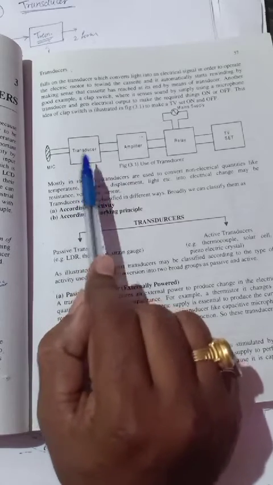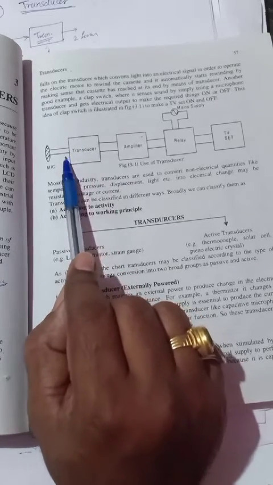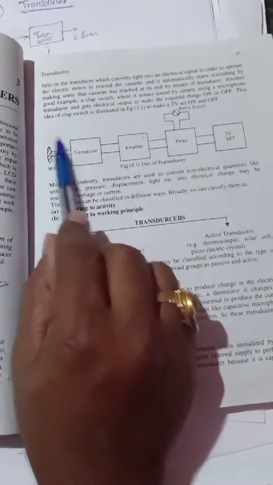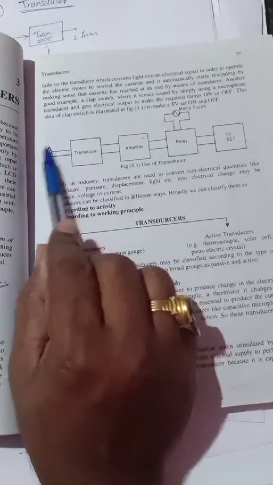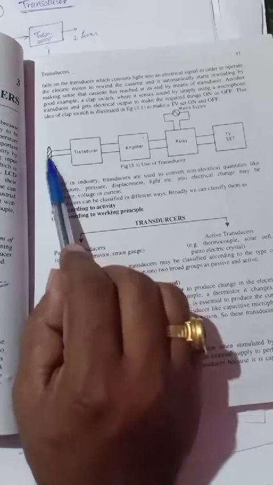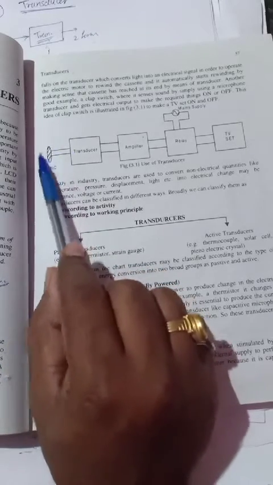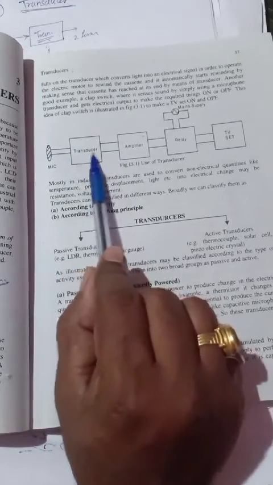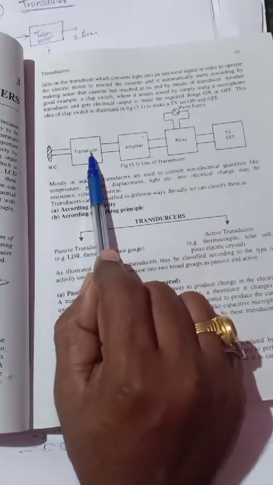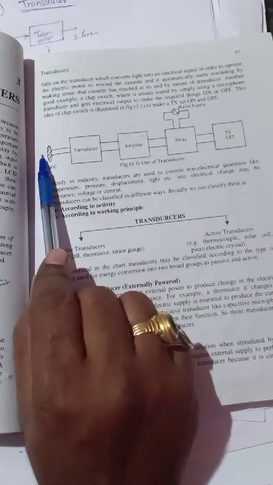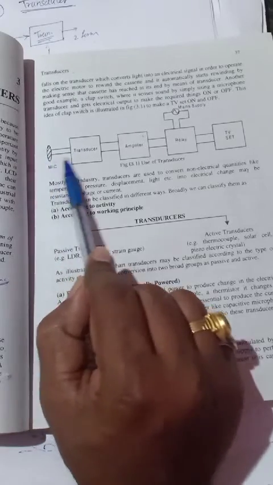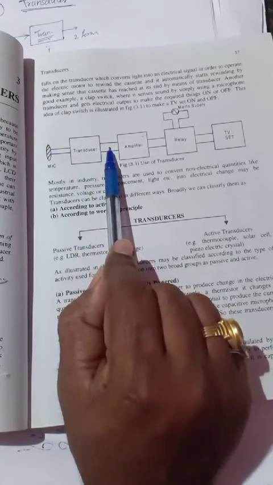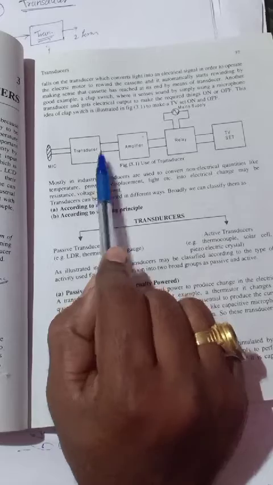The mic converts sound energy into some internal changes, and this transducer converts the internal changes into an electrical signal. That's why it is called a transducer.